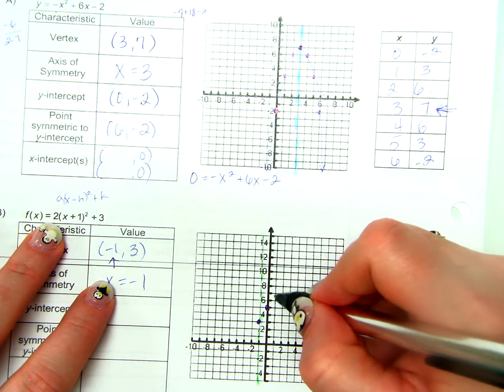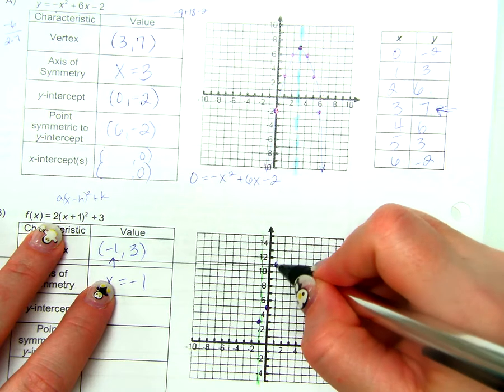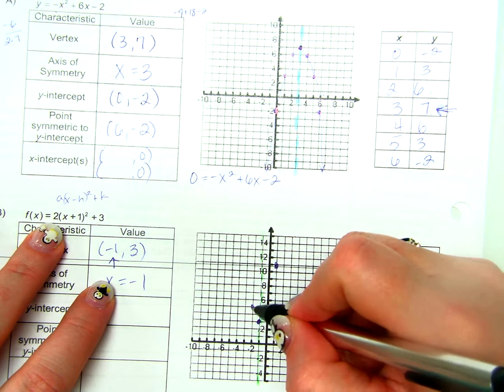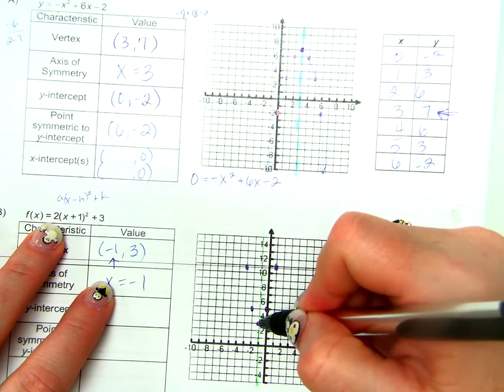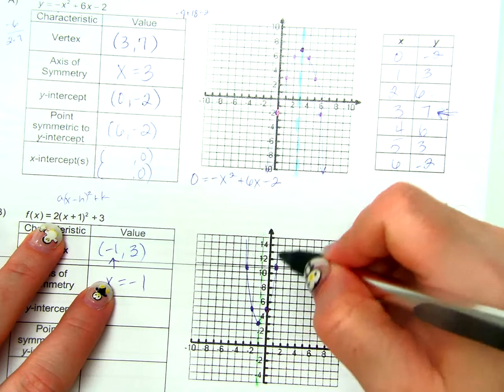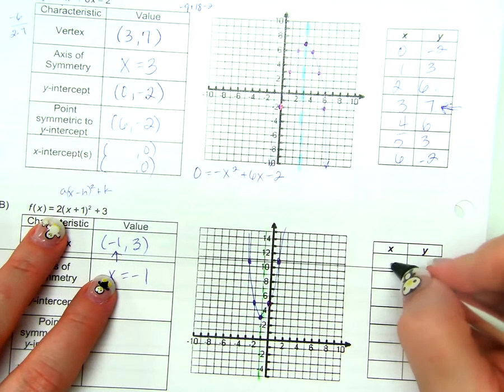So 1, 2, 3, 4, 5, 6, 7, 8. And again, I know parabolas are symmetric around their axis, so I can draw it like that. Okay, so that definitely gives me 5 points for my table here.